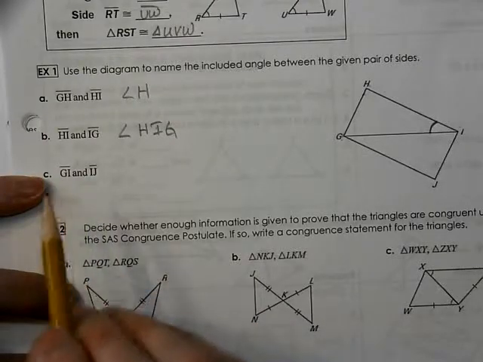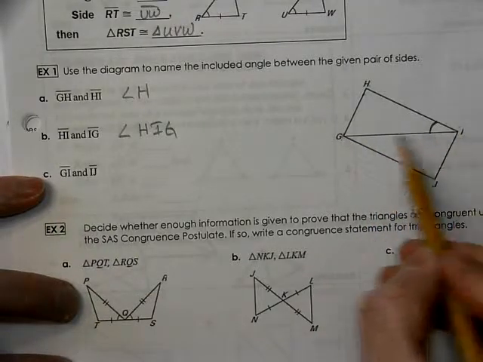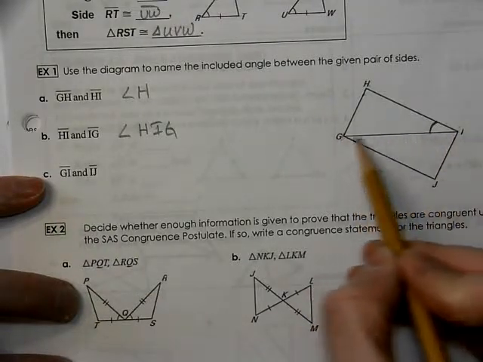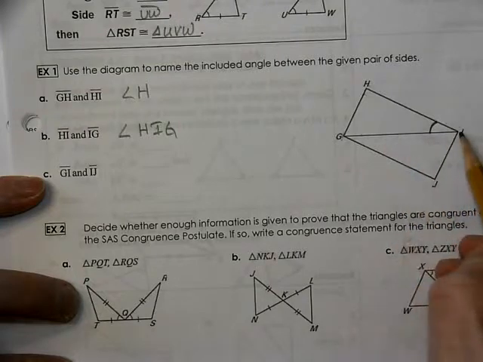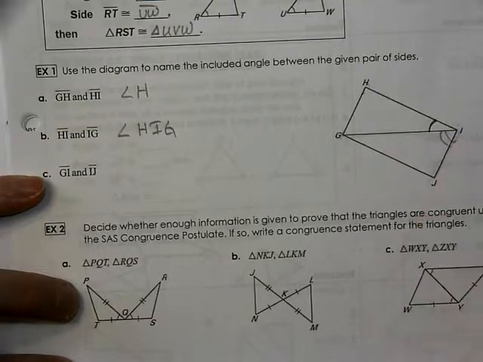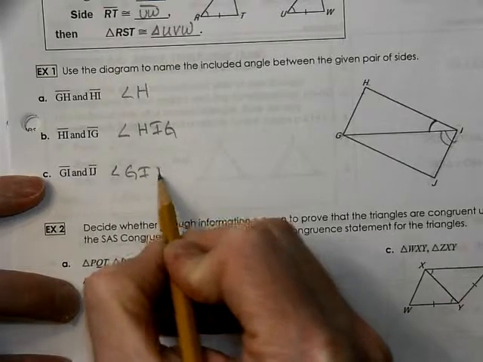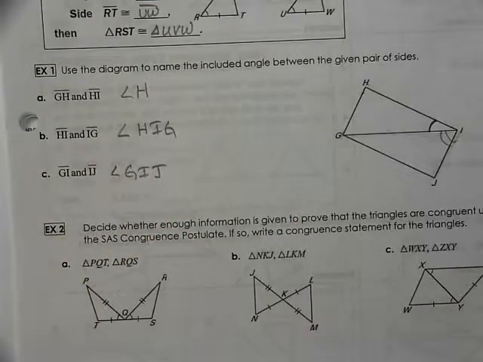So which is the included angle if we're working with segment GI and segment IJ? The included angle is the angle that's being formed. It's the angle that's being made by those two. So that is angle GIJ. Those are included angles to the sides.